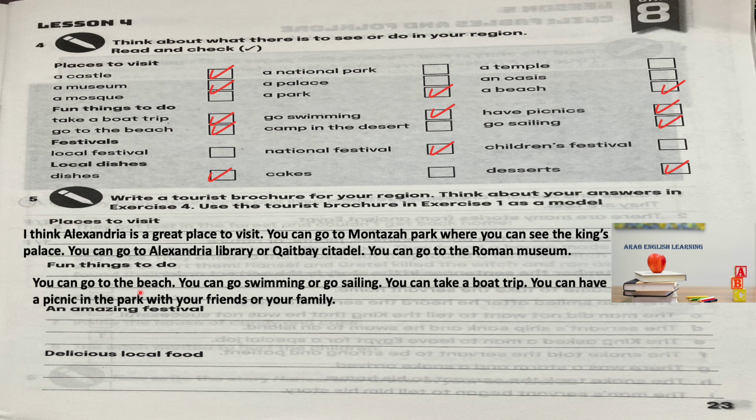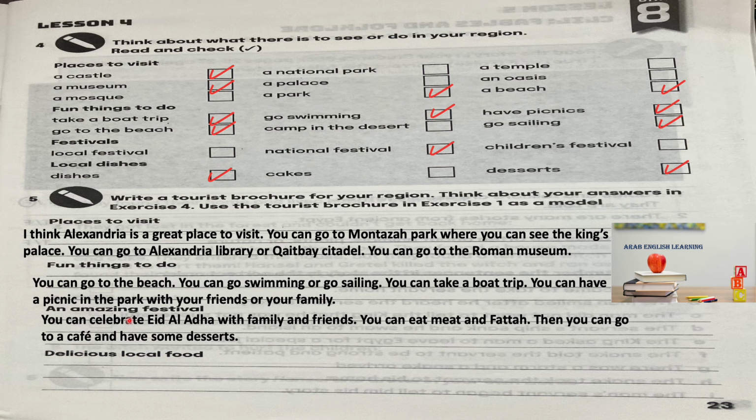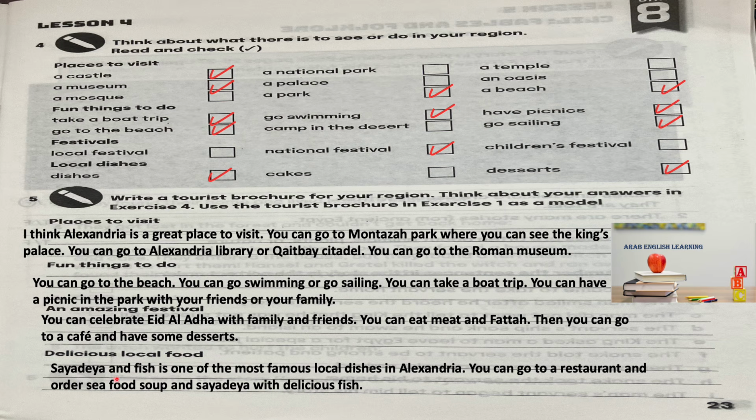Fun things to do. You can go to the beach. You can go swimming or go sailing. You can take a boat trip. And you can have a picnic in the park with your friends or your family. An amazing festival. You can celebrate Eid al-Adha with family and friends. And you can eat meat and fatta. Then you can go to a cafe and have some desserts. Delicious local food. Sayadiyya and fish is one of the most famous local dishes in Alexandria. You can go to a restaurant and order seafood soup and sayadiyya with delicious fish.